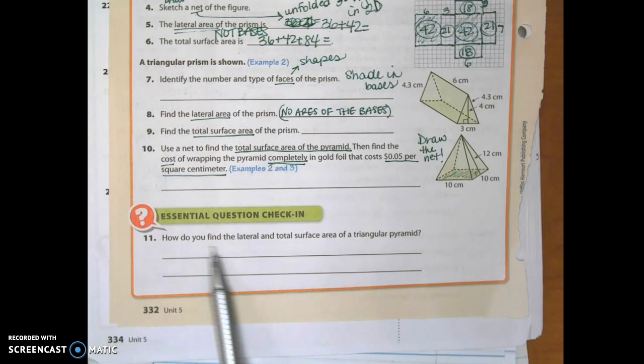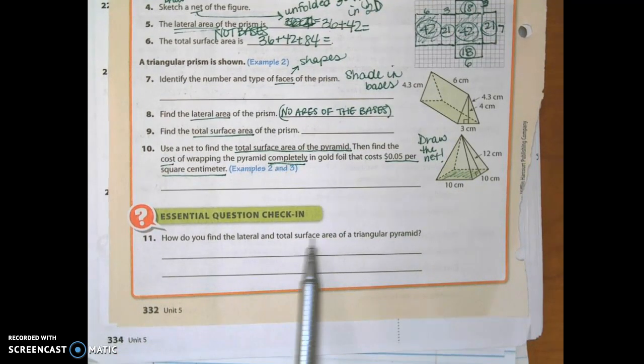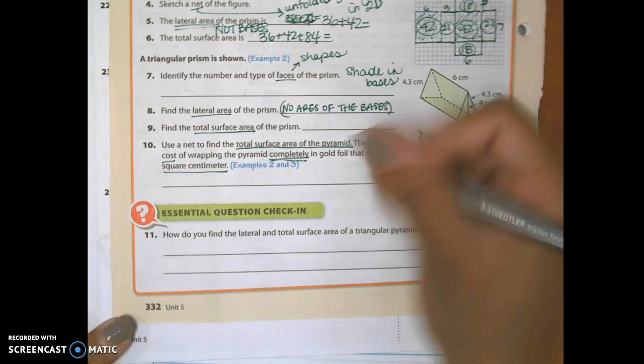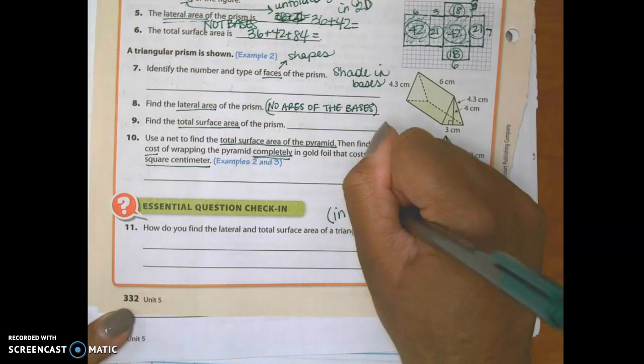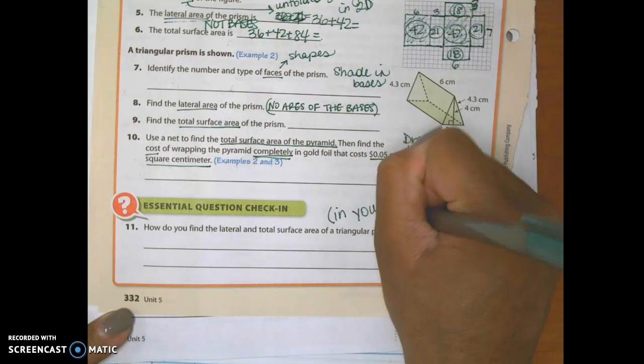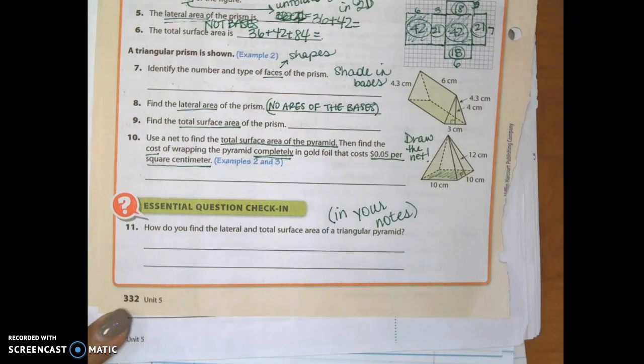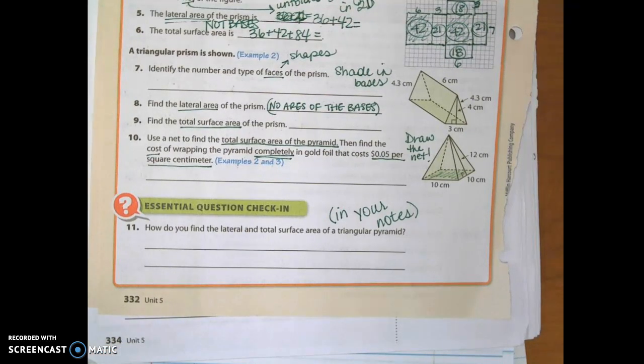Question 11 should be simple. How do you find the lateral area and total surface area of a triangular pyramid? The answer is in your notes. You should have complete notes, and if you don't, the rest of them are in Google Classroom. Whatever I have loaded to Google Classroom should have been written in your notebook.